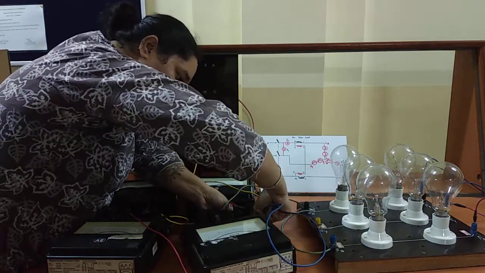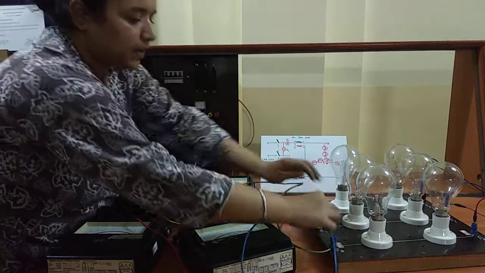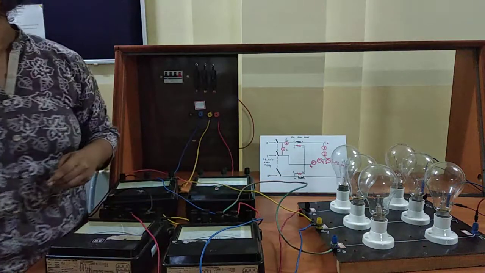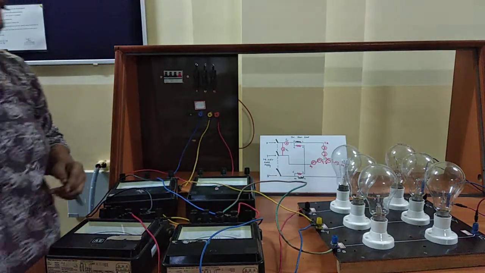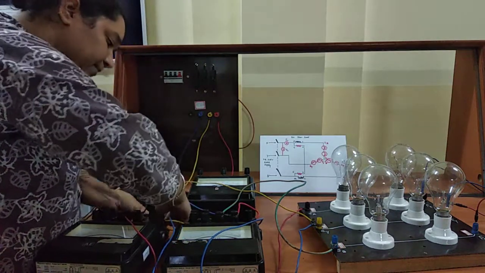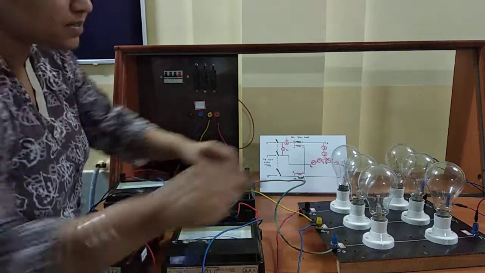So, from 500, it will now be connected to the point SB. Now, from wattmeter 1, I'll take another wire and connect it from the V terminal of wattmeter 1 to the point SY.